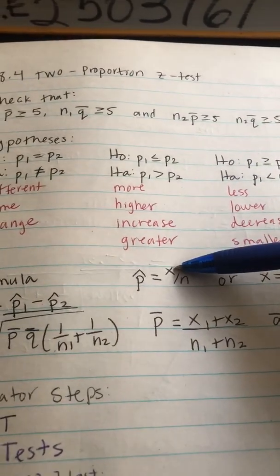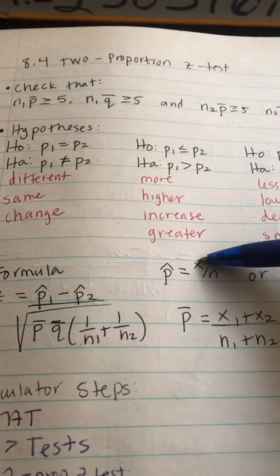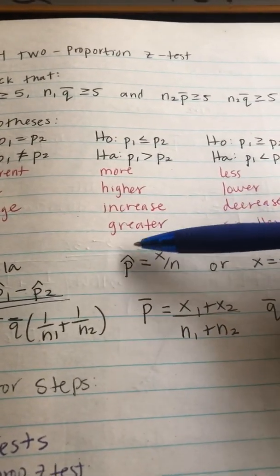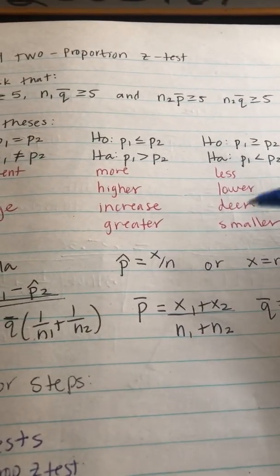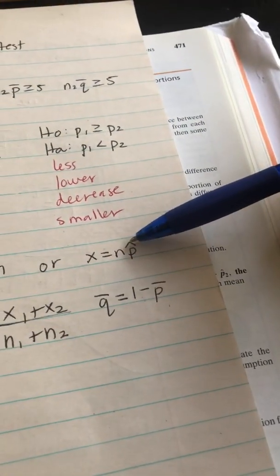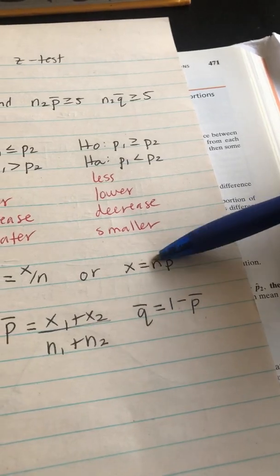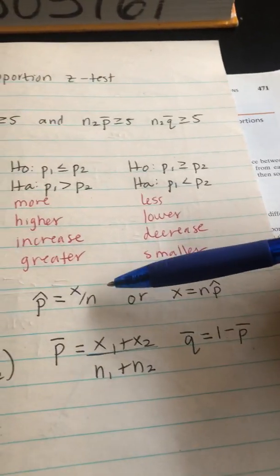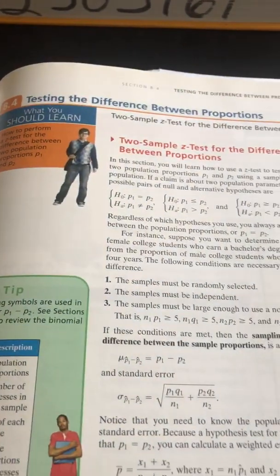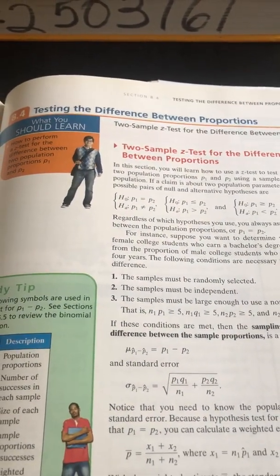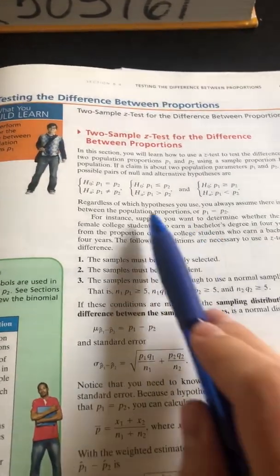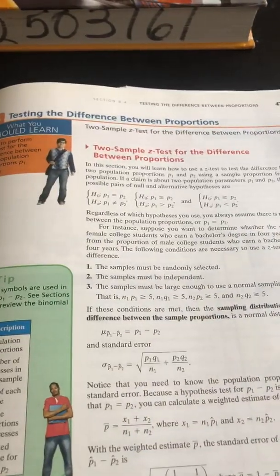is dividing x by n. X is the number of successes, n is the total number of trials. And then sometimes instead of giving you x and n, you get n and p hat. So if you get n and p hat, you can multiply them to find x. So this is just a review from chapter 7, but we're going to be doing a hypothesis test for the difference between two proportions. Okay, so everything here is in your notes.